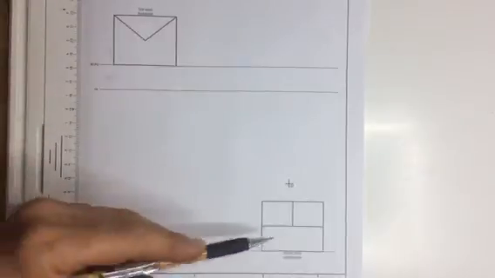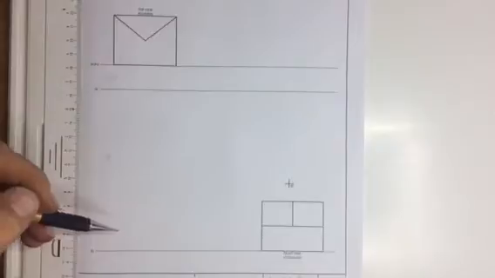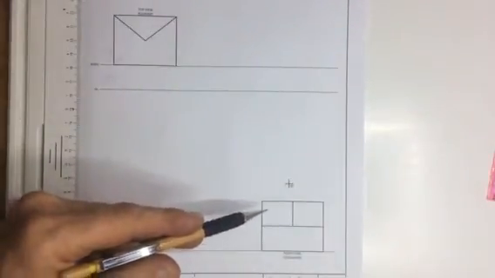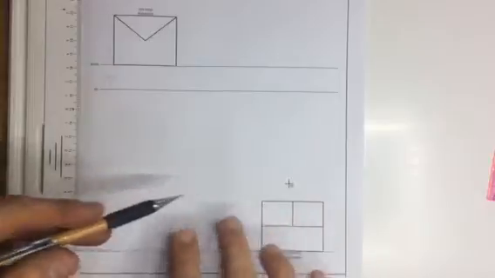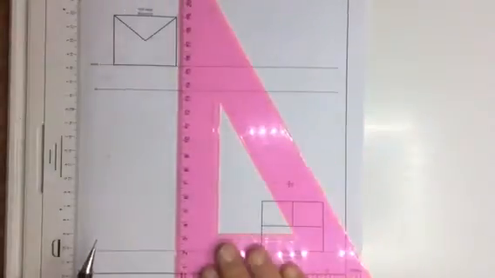Okay, we're going to draw a perspective drawing of this object over here. Slightly different from the first one that we did, but the principles will remain basically the same. First step, take this information and place it over here directly below the top view.